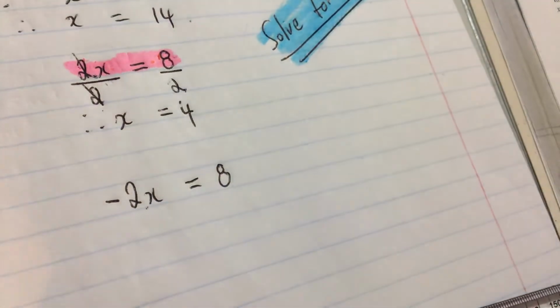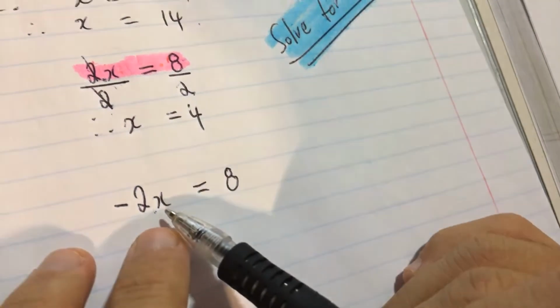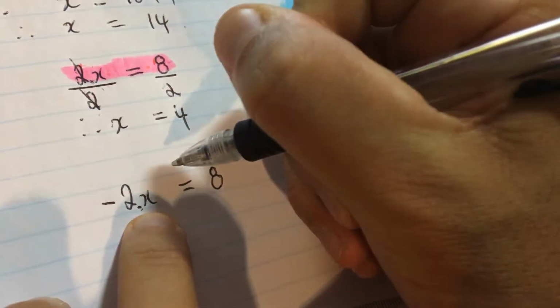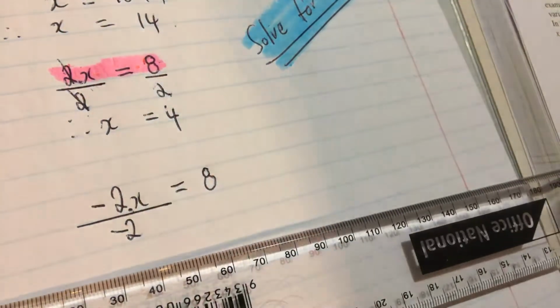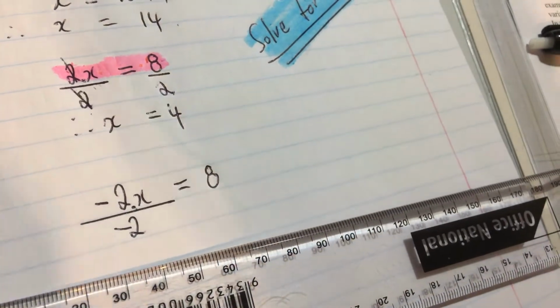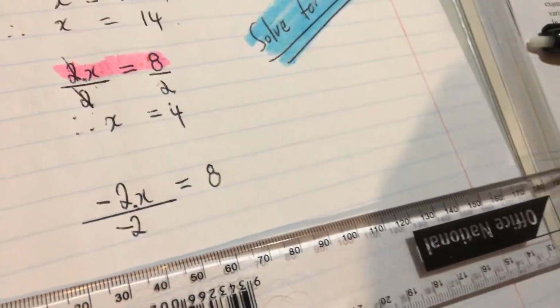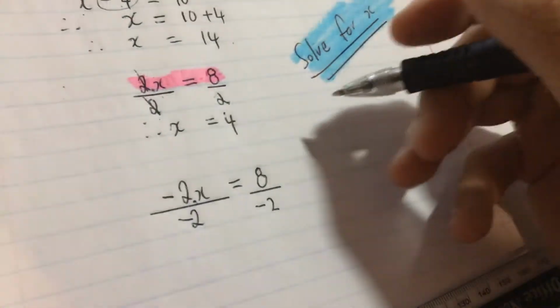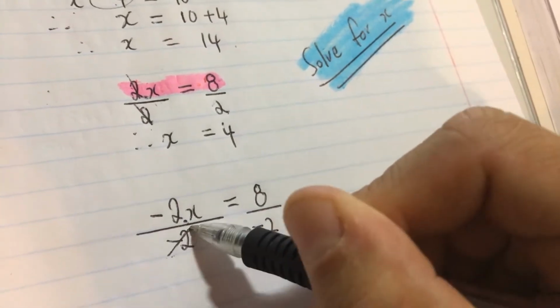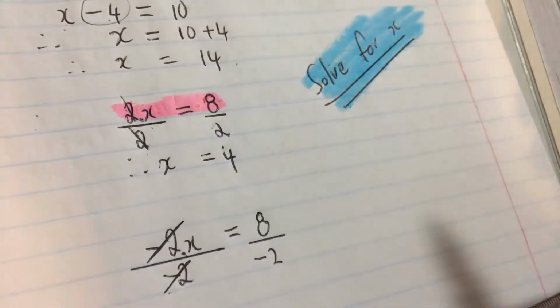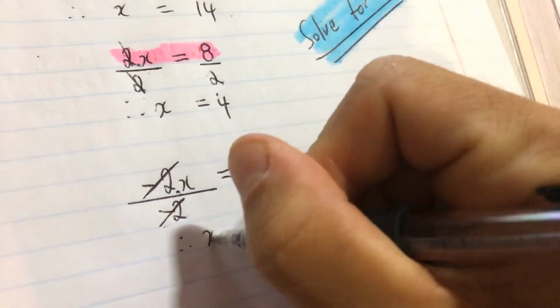So the kids will now go, oh, I don't know. Yes, we don't have x by itself. We've got negative 2 times x. So how do I get rid of this negative 2? I have to divide by negative 2. And whatever I do to one side, I have to do to the other side. So I divide by negative 2. The negative 2's will cancel each other out, and therefore I'll have x.